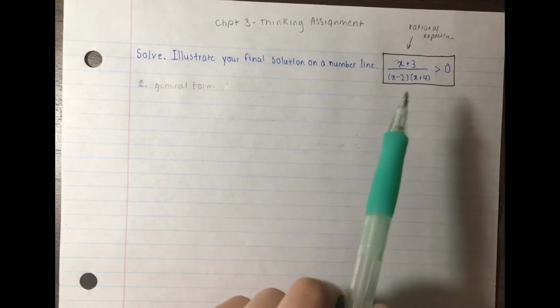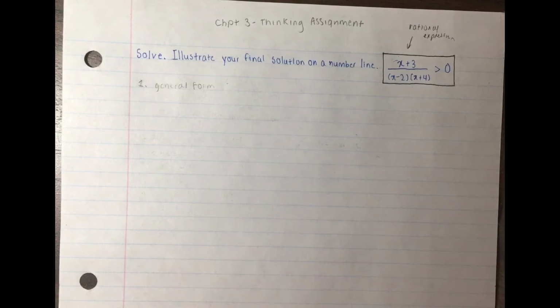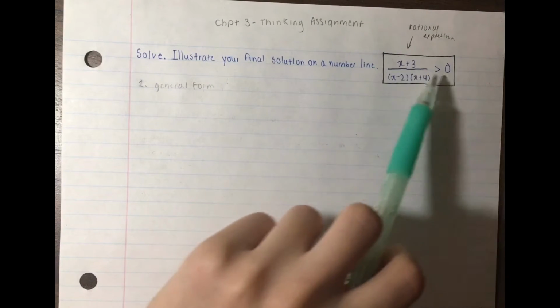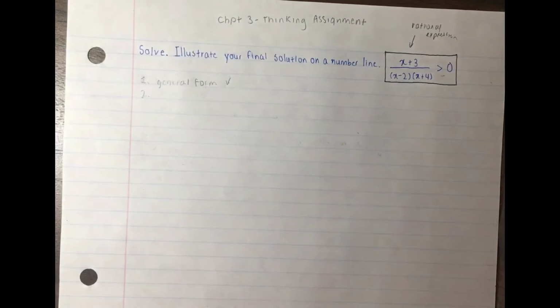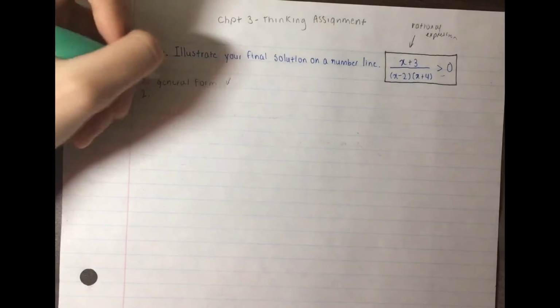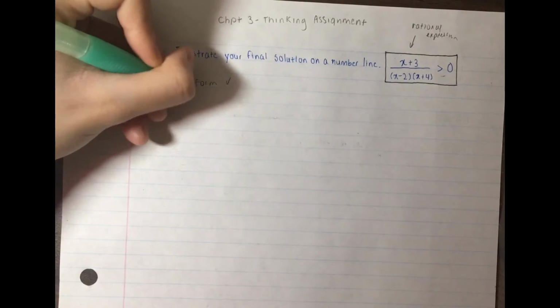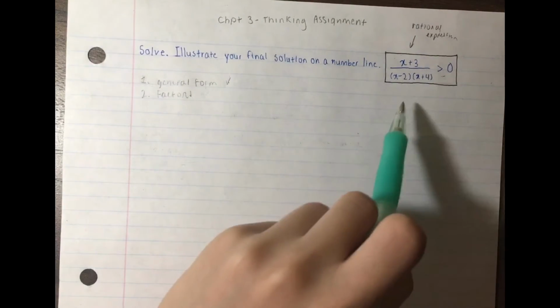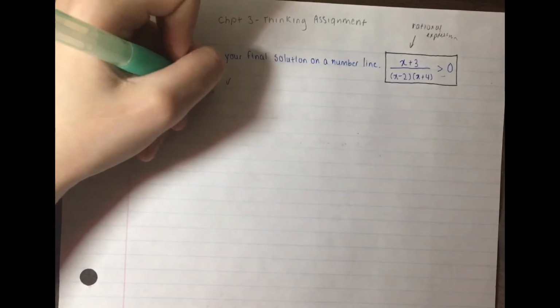And what that means is that the rational expression is on the left of the inequality and the zeros on the right. So you can see that this is true, left and right. So I'll check that off. Then secondly, we want to make sure that both the numerator and denominator are factored. And we can see that they are, 3 factors right here.